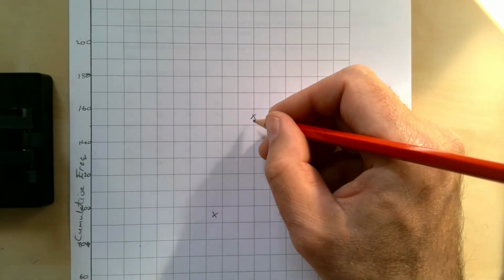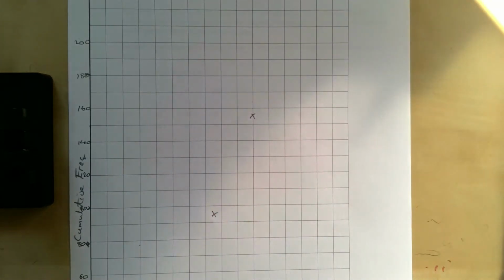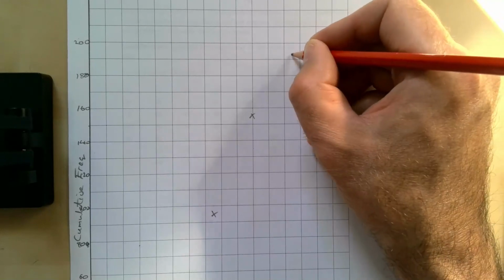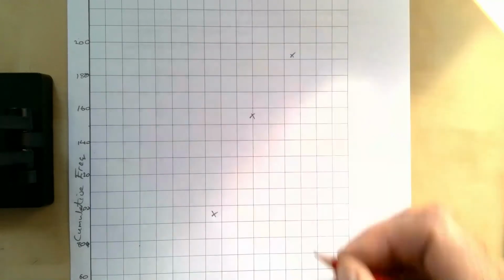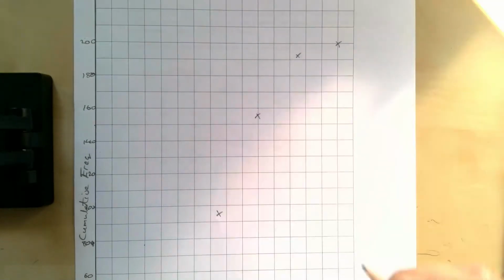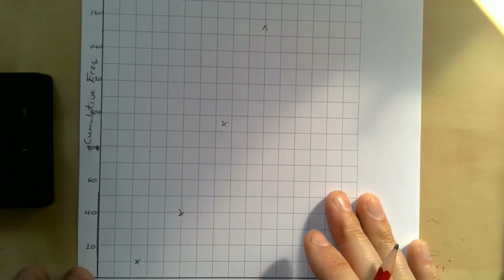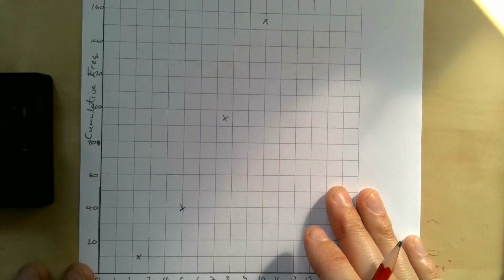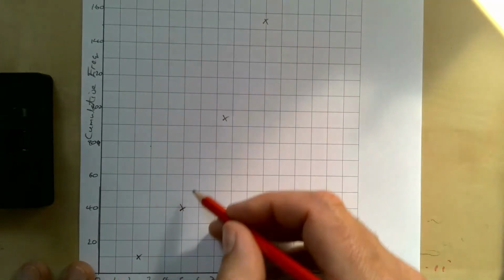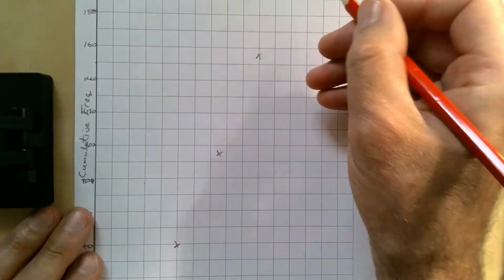Then we have 192 for 12.5. There's 190, so I think 192 is about there. And then for 15, we are going to have 200. You can see the shape of the curve as we go here. That's the way cumulative frequency curves generally work out, because round about the middle you have an awful lot more trees, so that's why it gets a little bit steeper, if you can understand that.